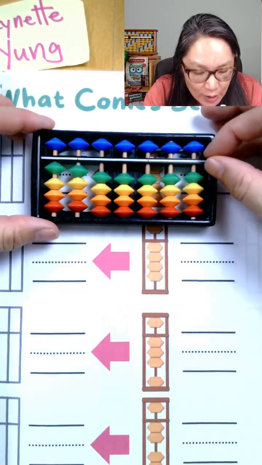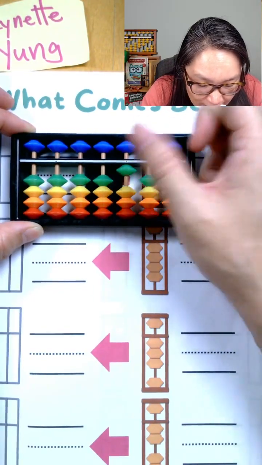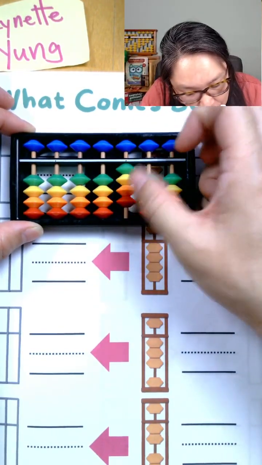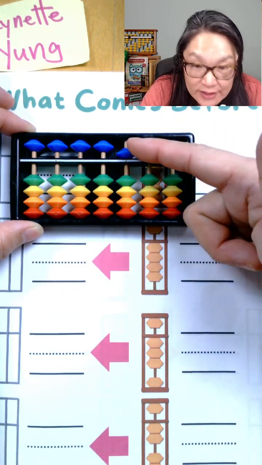And it's easy to count forwards and backwards because if you notice, we count forward, we add the 1. So we add 1, 2, 3, right? We're adding 1 to count forward, and then they will have to know that this is 5.